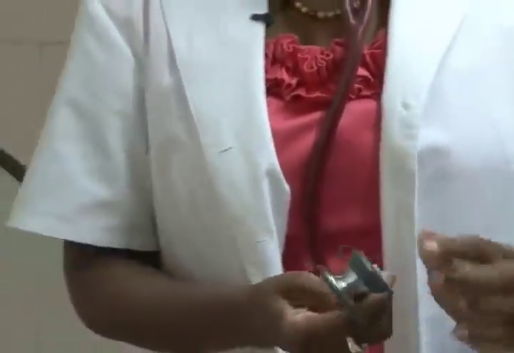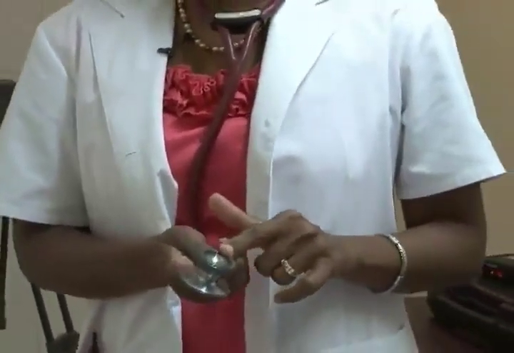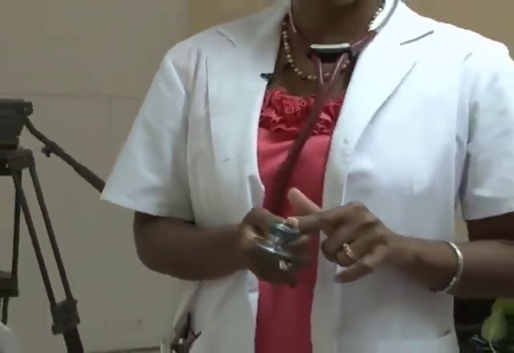The bell allows us to listen for low-pitched sounds, and these include S3 and S4, and the murmur of mitral stenosis. Now, while auscultating the patient, we have to use maneuvers to accentuate the heart sounds as well as accentuate any abnormal sounds that are heard.